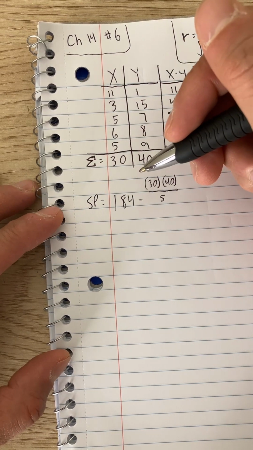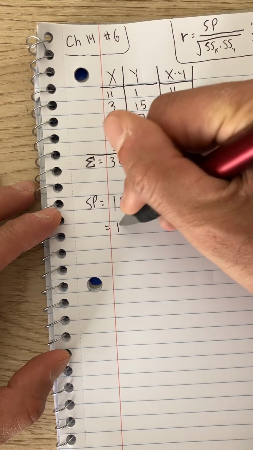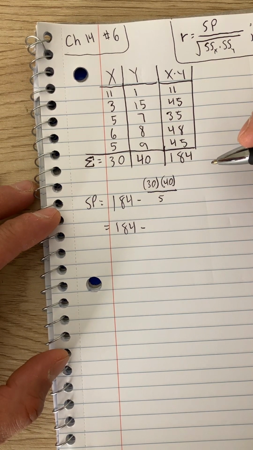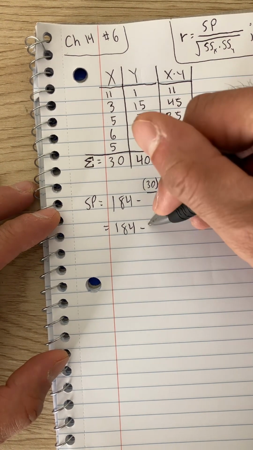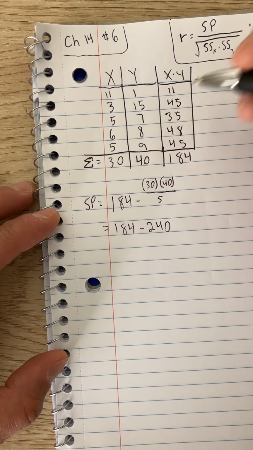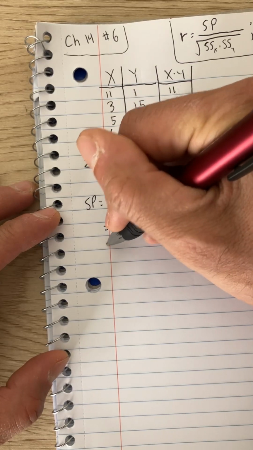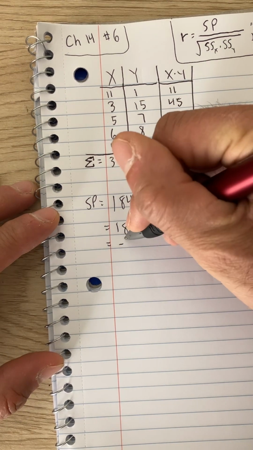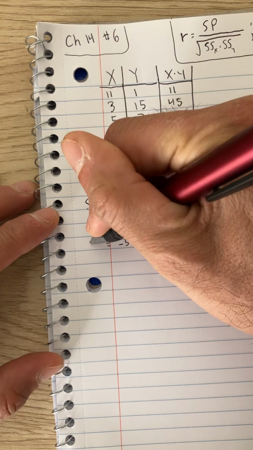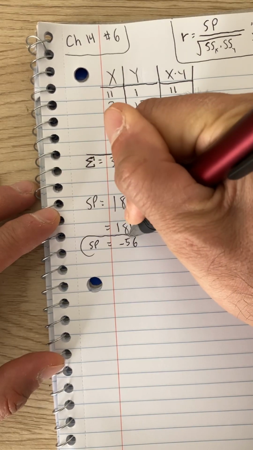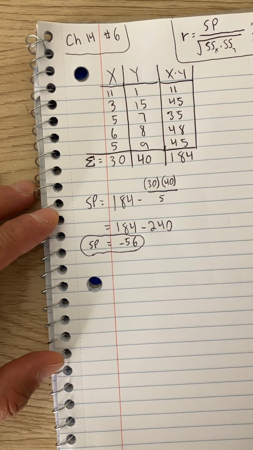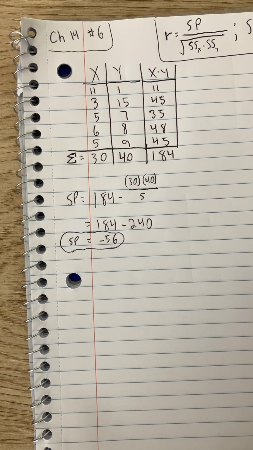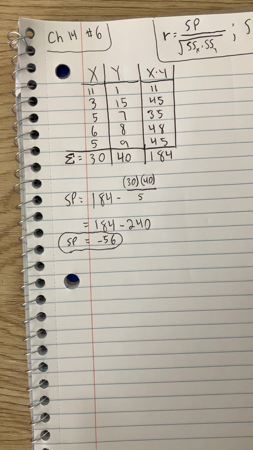So that works out to 184 minus 40, that is 240. And that works out to negative 56. So this number can be negative. Remember, correlations can go towards positive or negative 1.